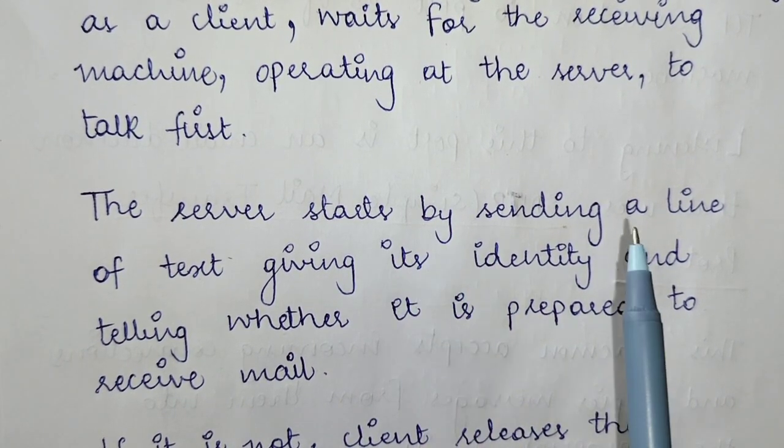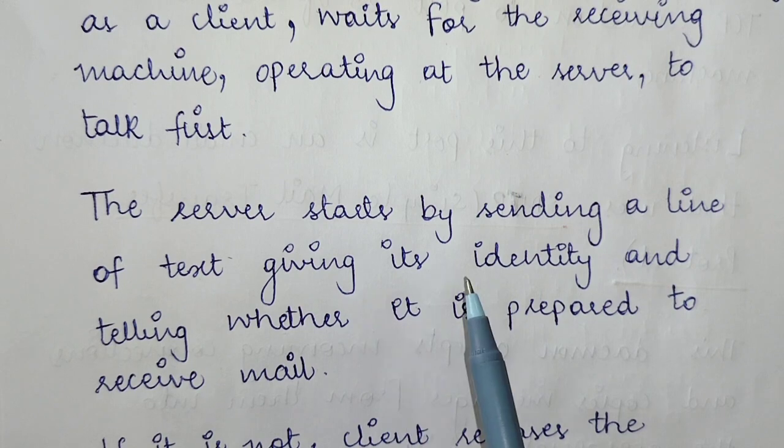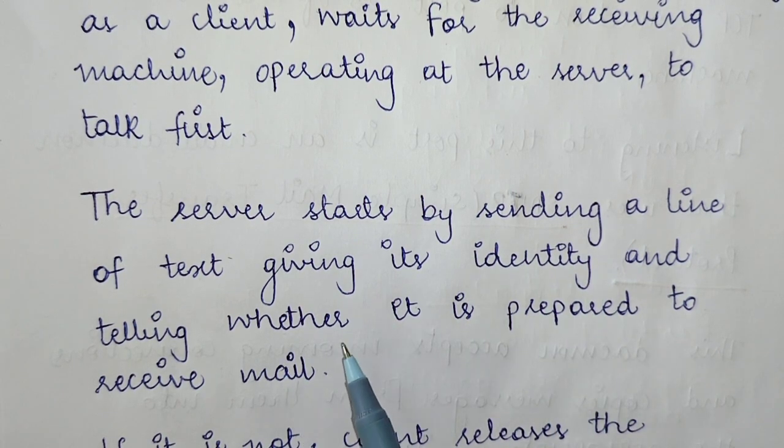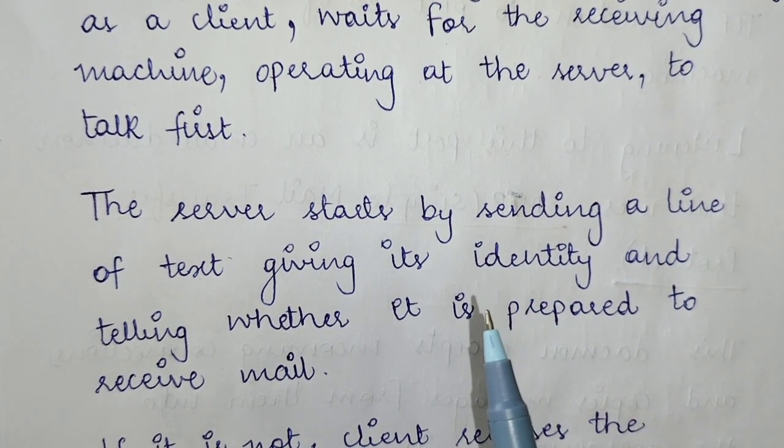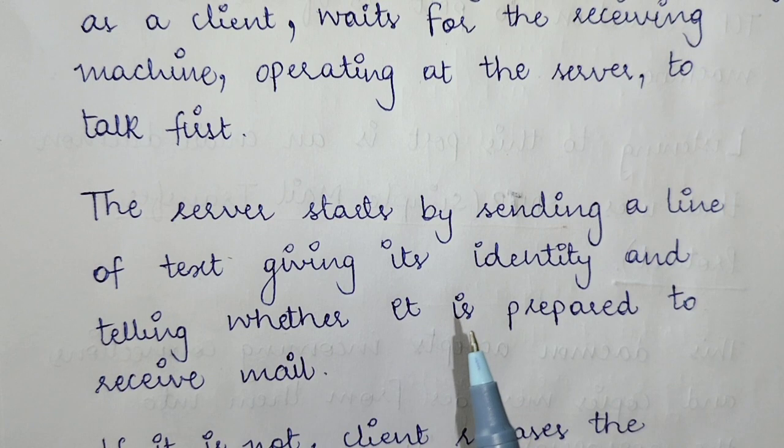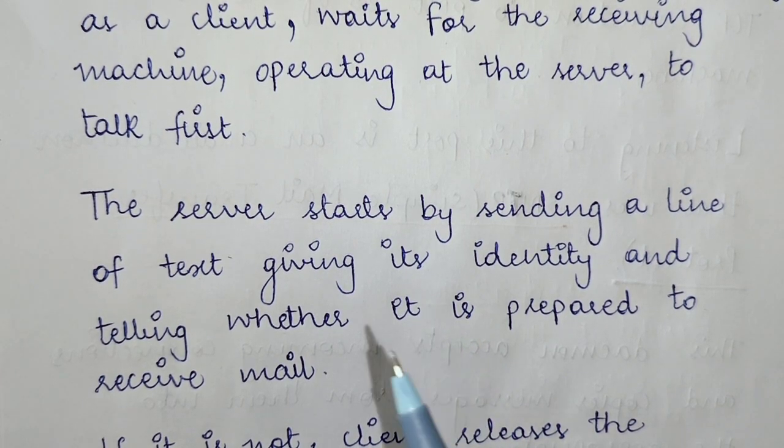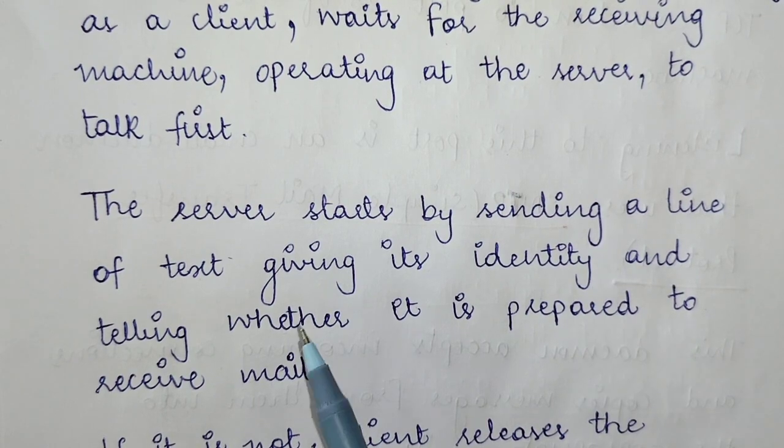The server starts by sending a line of text giving its identity and telling whether it is prepared to receive email. So after the connection is established, the server, that is the receiving machine, is expected to respond. So basically it responds by sending a line of text.